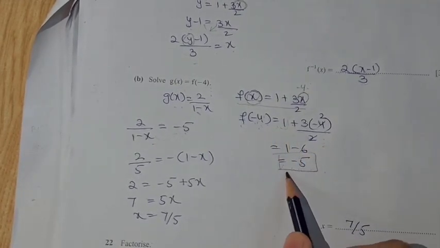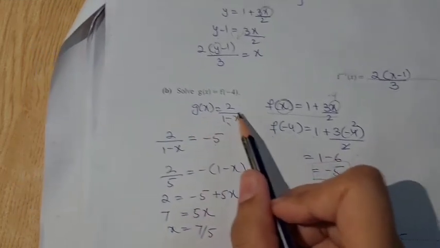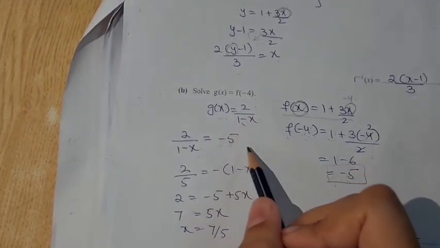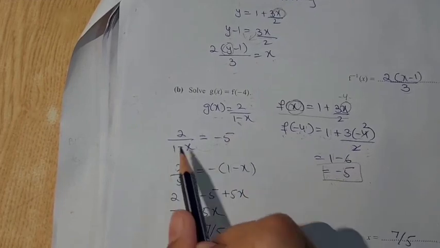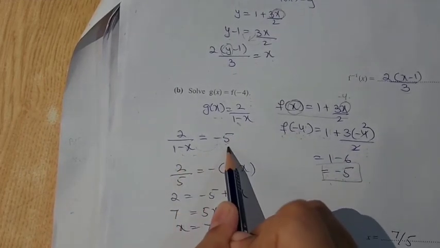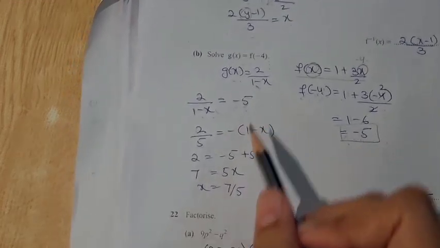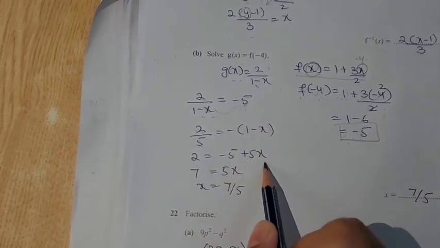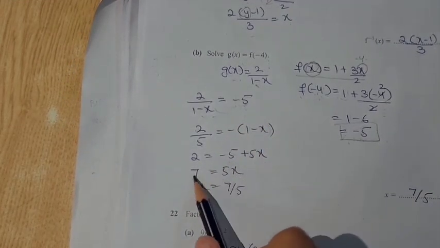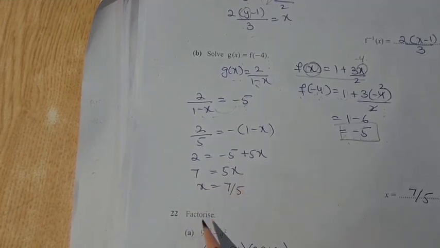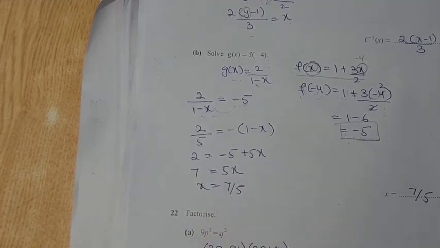Now this would be equated with g(x). g(x) is 2 over (1 minus x), so 2 over (1 minus x) equals minus 5. This would go over here to multiply and give the answer minus 5 plus 5x. So that would be 7 equals 5x. x is 7 over 5.